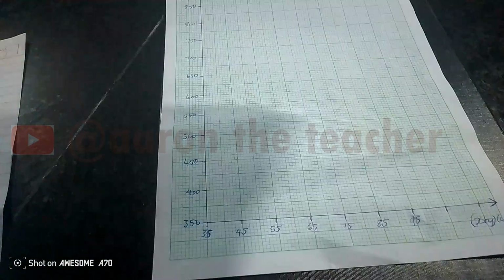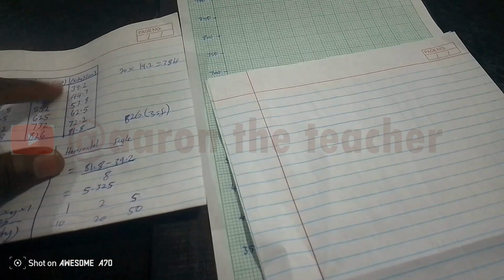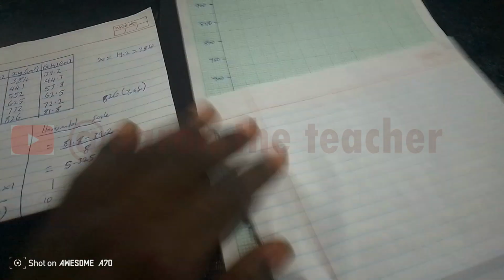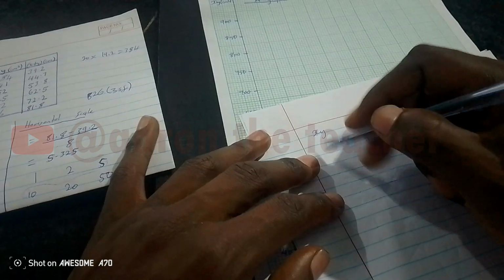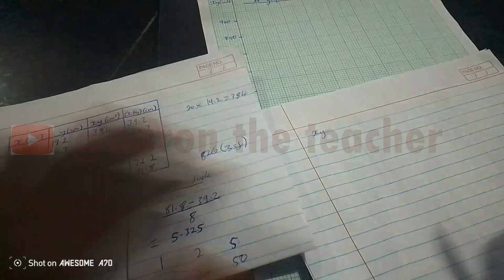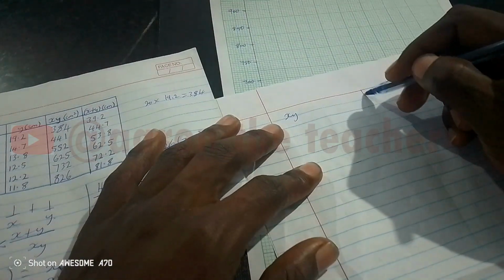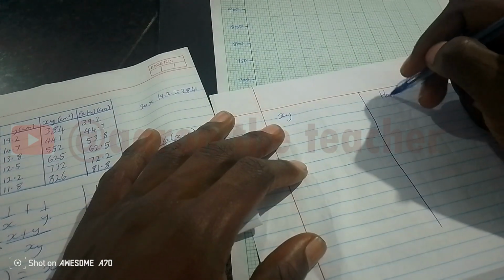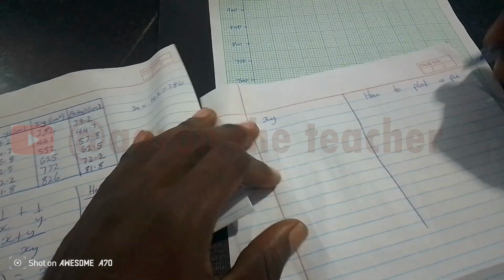The next thing we are left with is just to plot. Plotting, I will always encourage us to convert these values you are going to plot into small squares. For instance, on the vertical axis, I'm having xy. I'm converting these values into small squares, likewise for these ones, so that it becomes easy for me to plot them. And how do I plot a point?